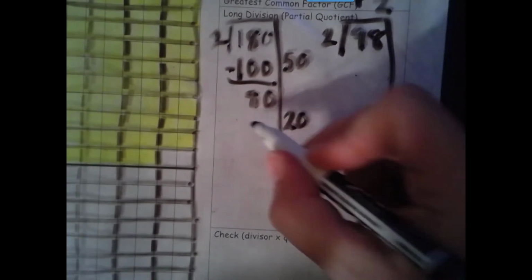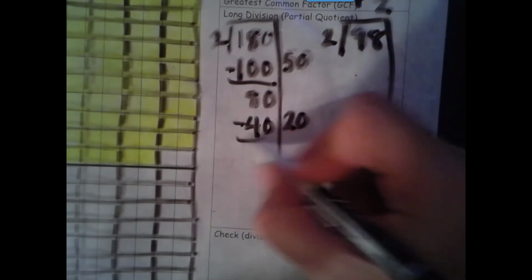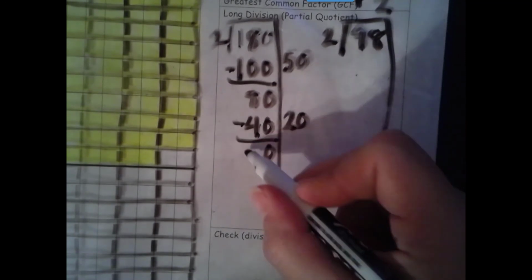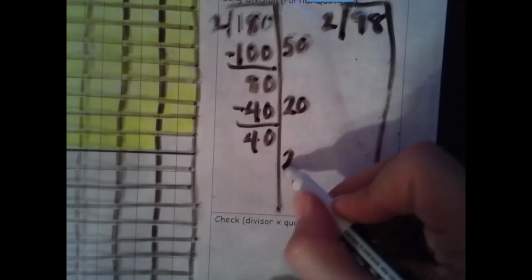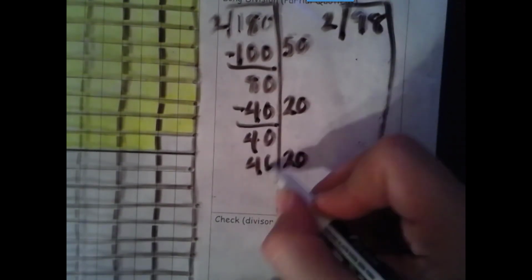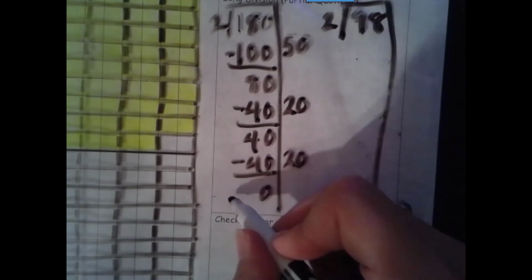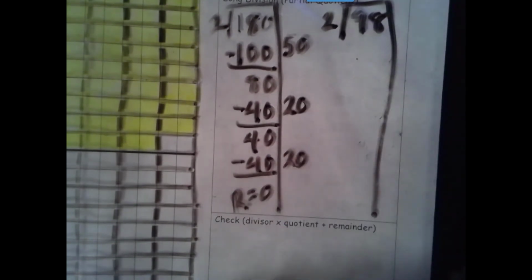Numbers the same, zeros a game, more on top, no need to stop. 20 times 2 is 40. Numbers the same, zeros a game, more on top, no need to stop.